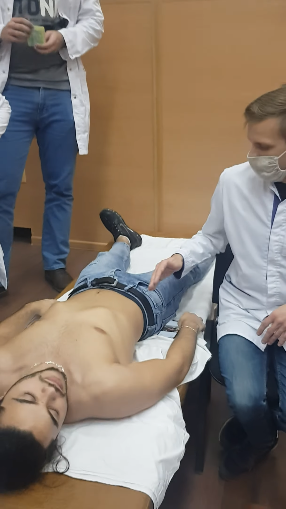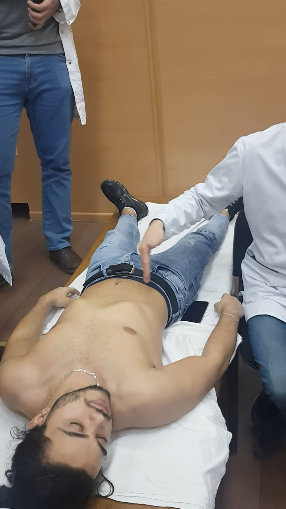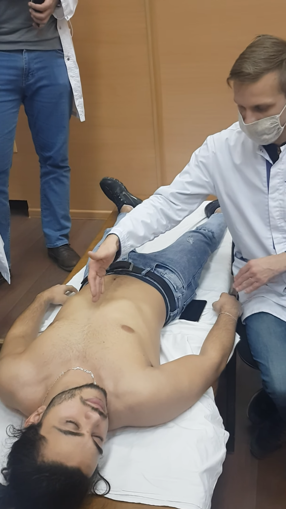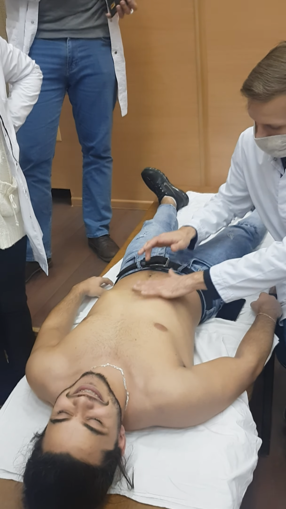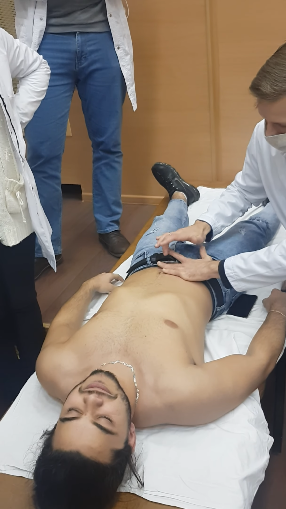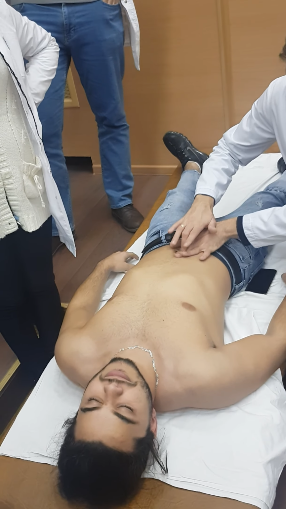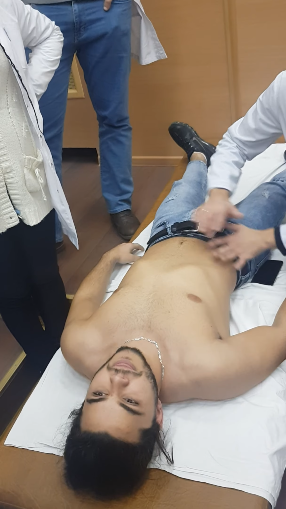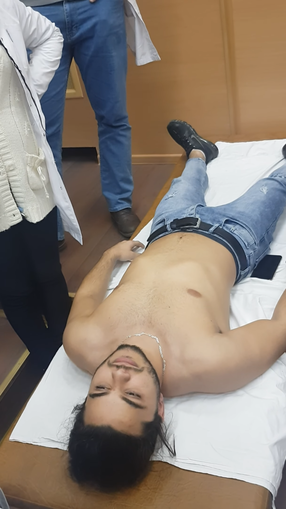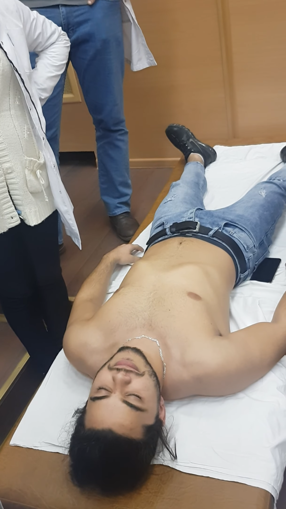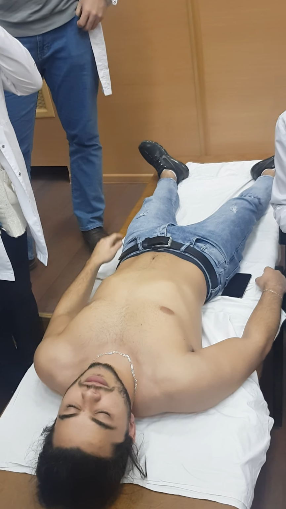slightly. And percussion in this position should be done in four directions: from the umbilicus to the epigastric region, from the umbilicus to the suprapubic region, and from the umbilicus to the left and right sides. Normally we should hear a tympanic sound, or a dull sound.